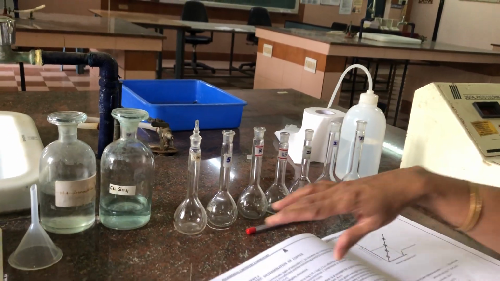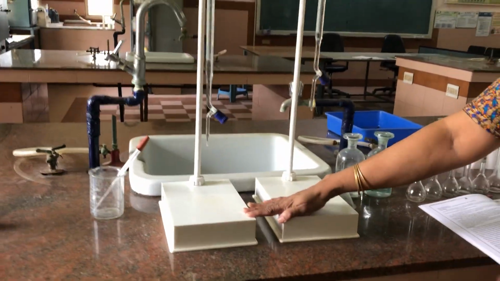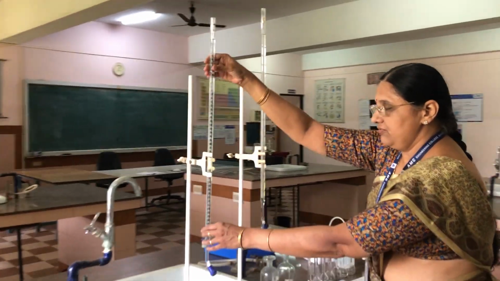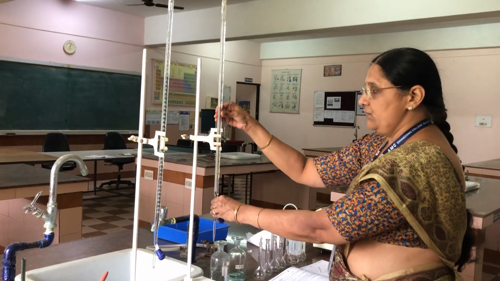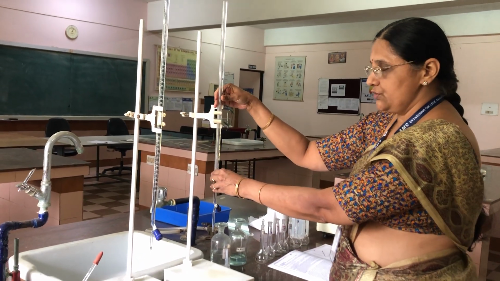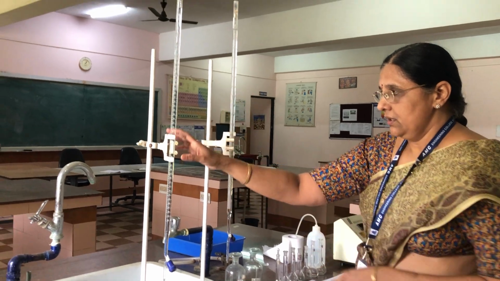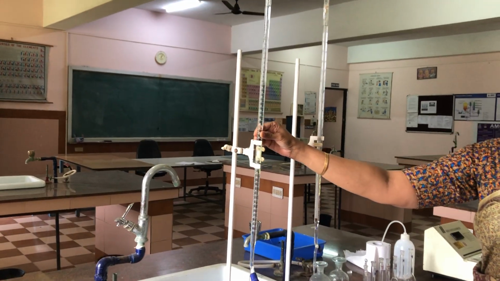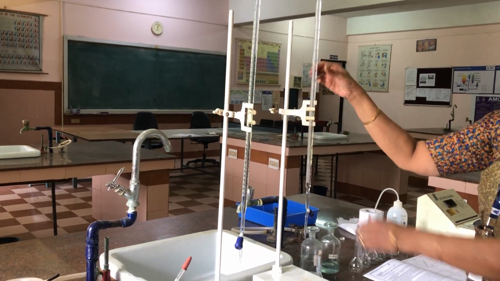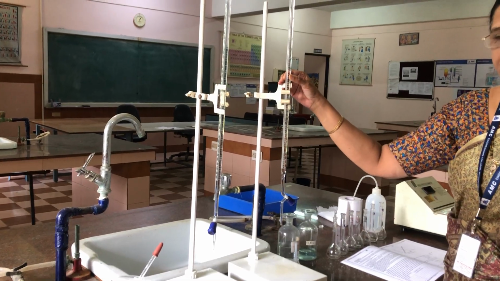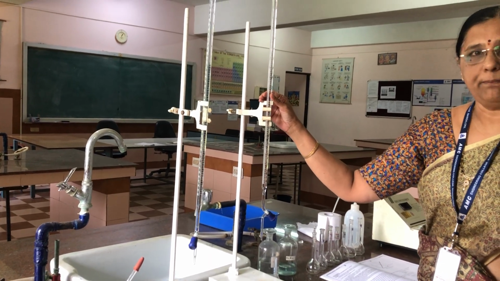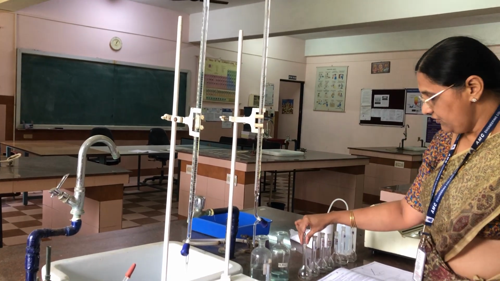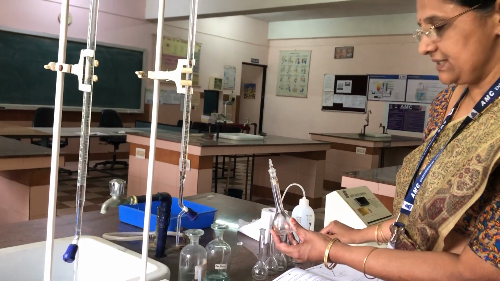To do the experiment we need two burettes. In one burette we have to take copper sulfate solution of 50 ml capacity. In the other burette we have to take 1:1 ammonia solution. Please understand carefully: we are taking a series of standard flasks and two burettes. In one burette we are taking copper sulfate solution, and in the other burette we are taking 1:1 ammonia because we have to form a complex solution of cuprous ammonium sulfate.